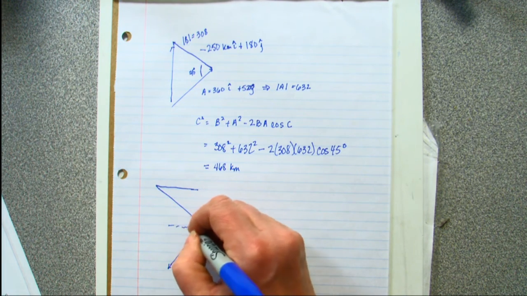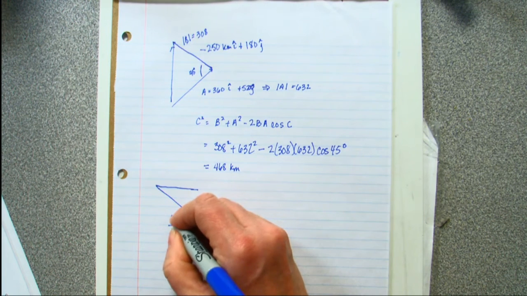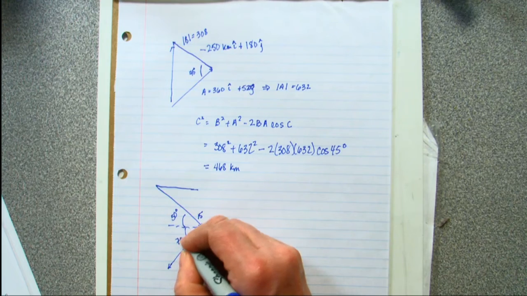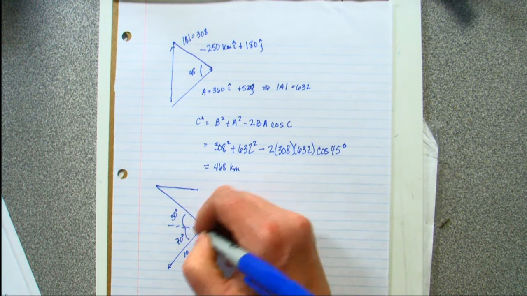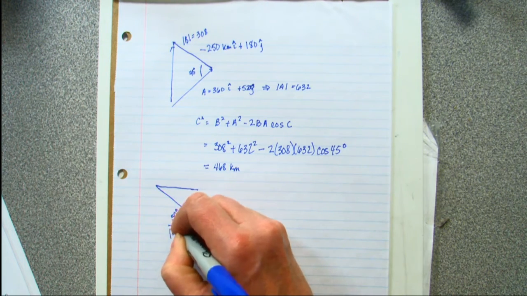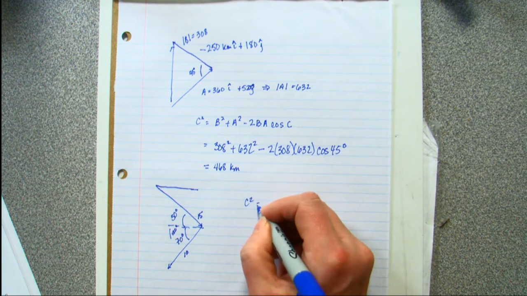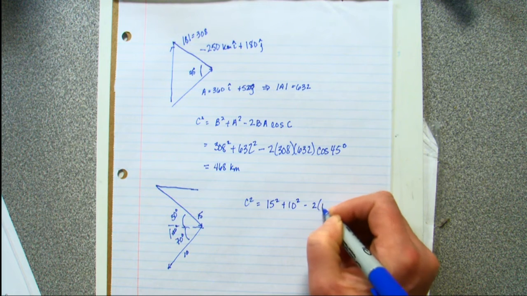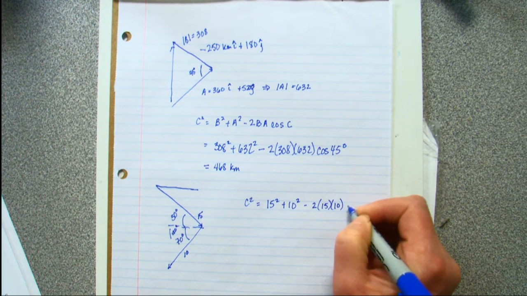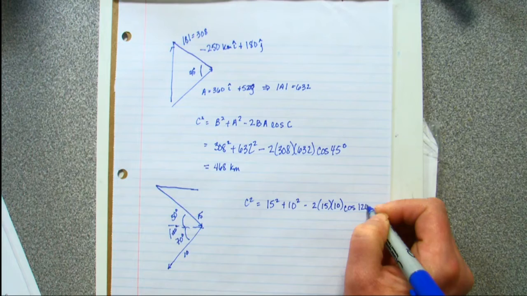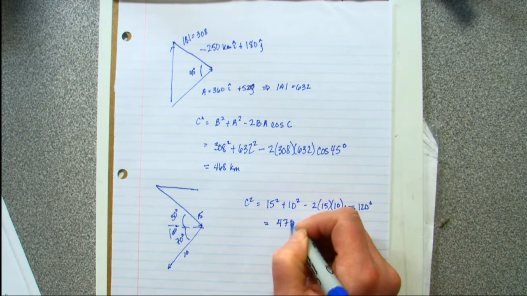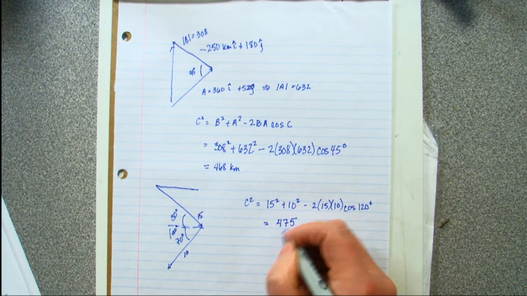We can figure out this angle is 50 degrees, this angle is 70 degrees. So the interior angle was 120 degrees. So I did c squared equals 15 squared plus 10 squared minus 2 times 15 times 10 times cosine 120, which gave me 475, which when I took the square root gives me 21.79.